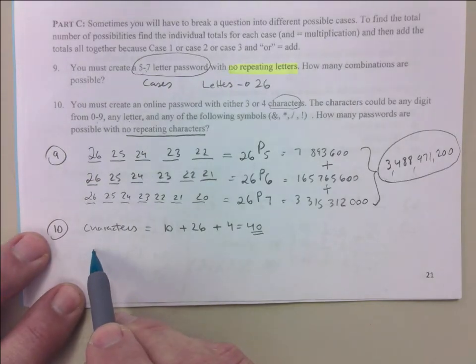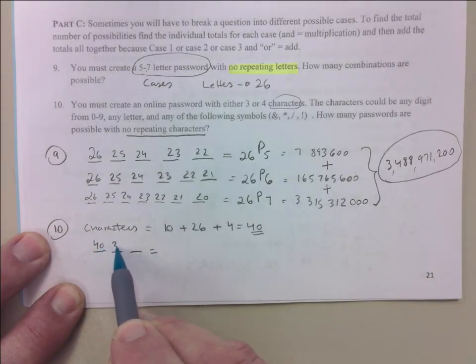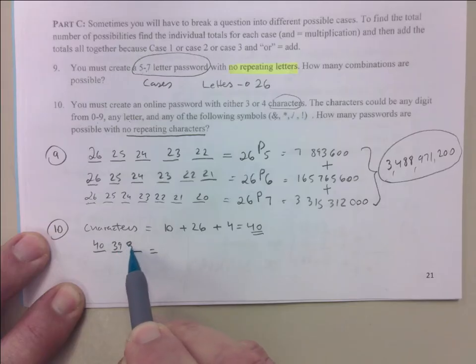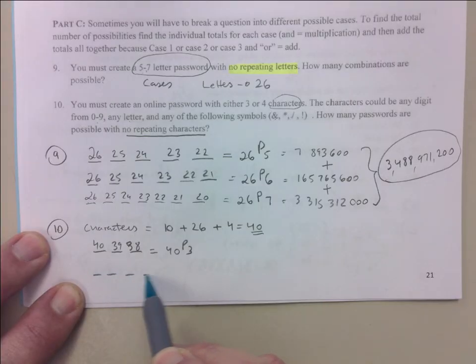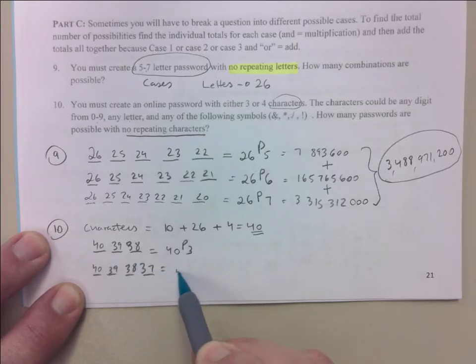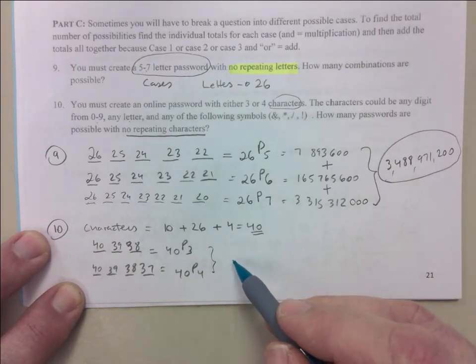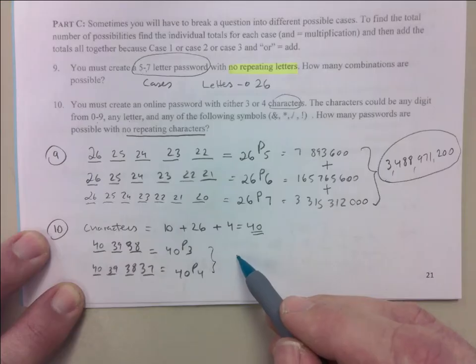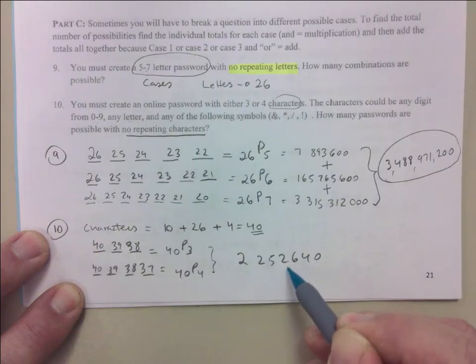And so I'm going to do 3 or 4. So that's my first one: 40, 39, 38. So that'd be 40 pick 3. Or you do 4: 40, 39, 38, 37. So that'd be 40 pick 4. If you figure that out, that would be 2,252,640.